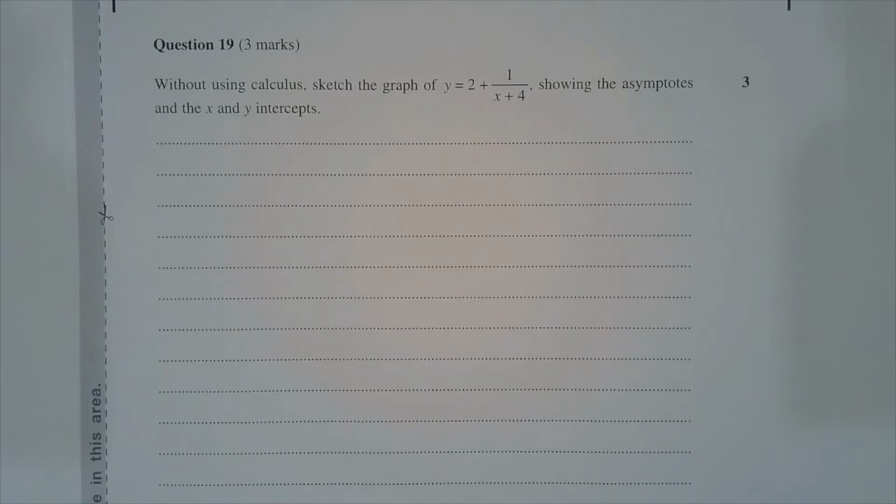Question 19. Without using calculus, sketch the graph of y equals 2 plus 1 over x plus 4, showing the asymptotes and the x and y intercepts.